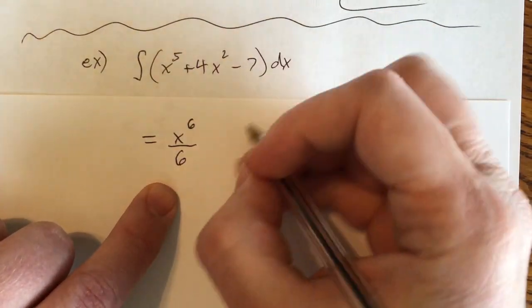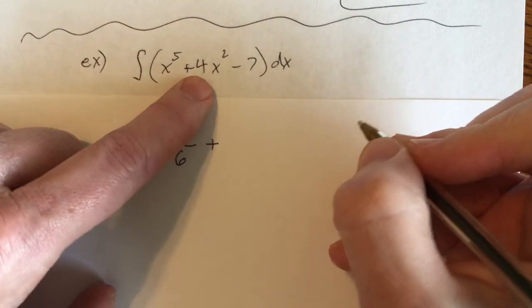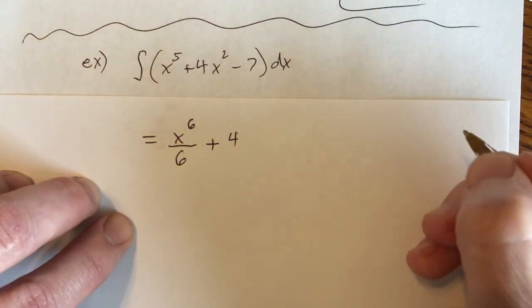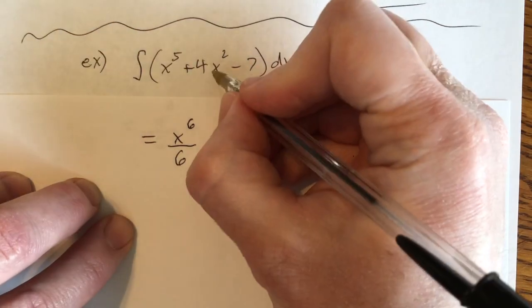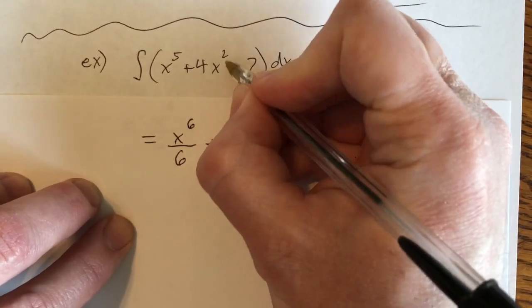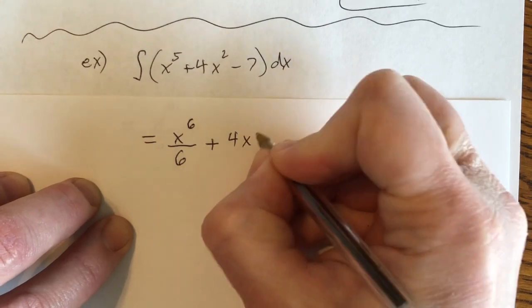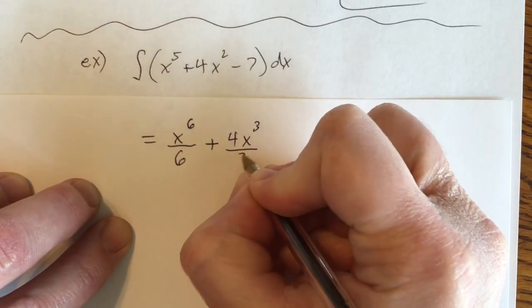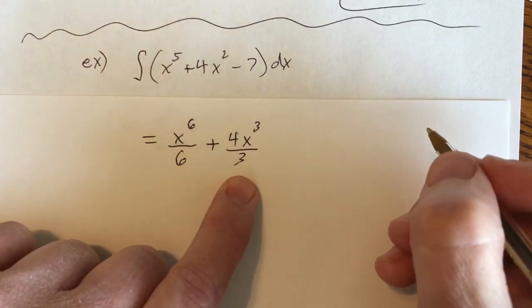Moving on to the second term. Here we're looking at what is called the constant multiple rule. So the 4 stays in front. It's not going to change. What will be changing is this variable component x squared. That's going to be x to the 2 plus 1, which is 3. And then you divide by that new exponent 3.